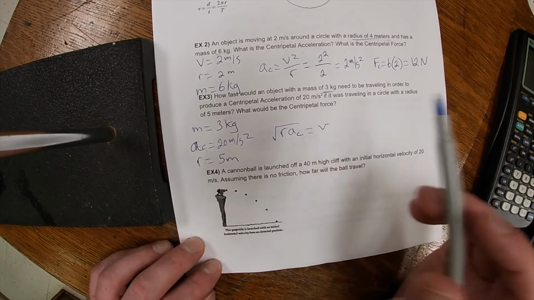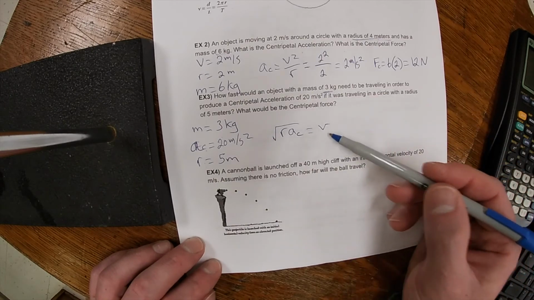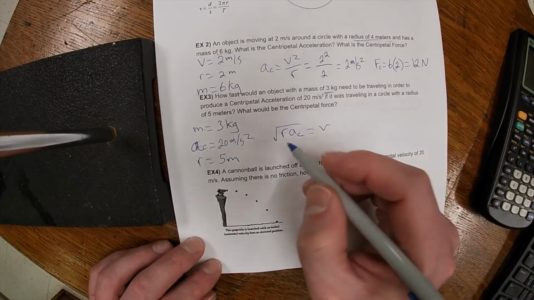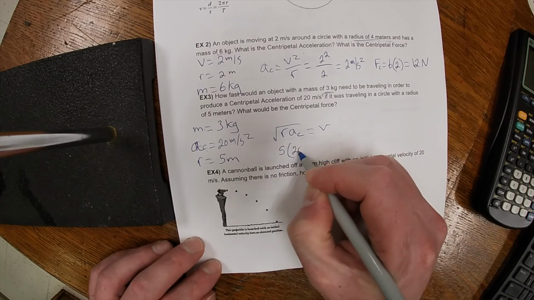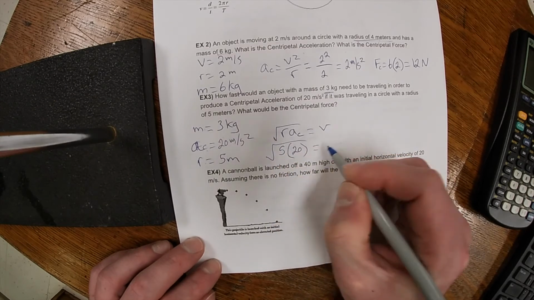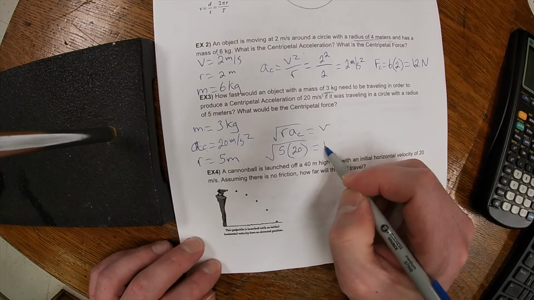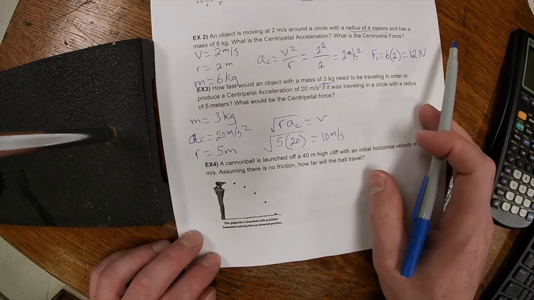Once we have that, we can figure out the centripetal force pretty easy. Actually, we don't even need the velocity for that part because we got mass and acceleration here. But we'll solve for v first. r is 5, centripetal acceleration is 20. 5 times 20 is going to give us 100, and the square root of 100 works out very nice, 10 meters per second. And there's your velocity.